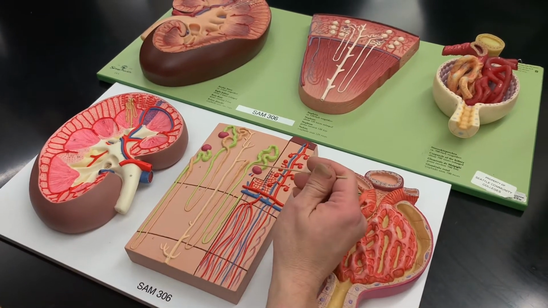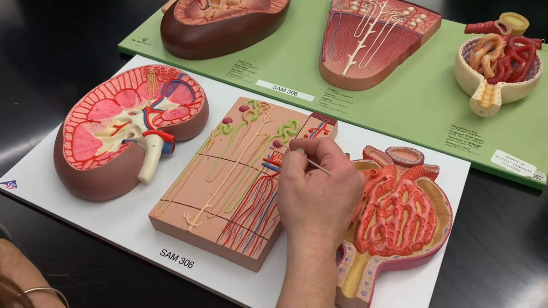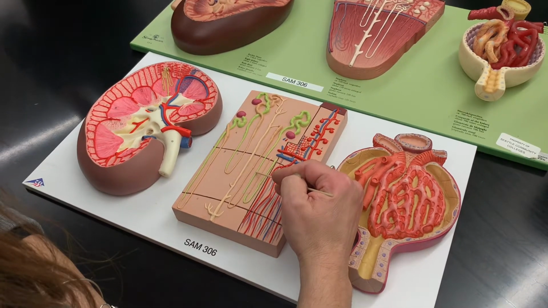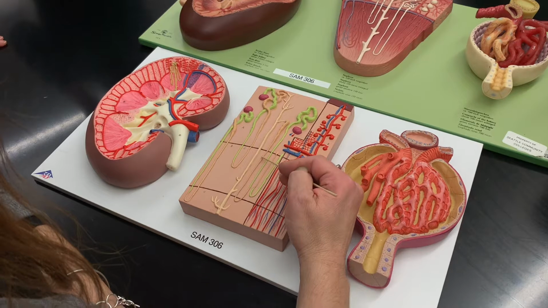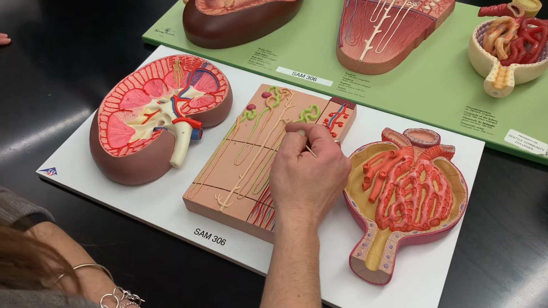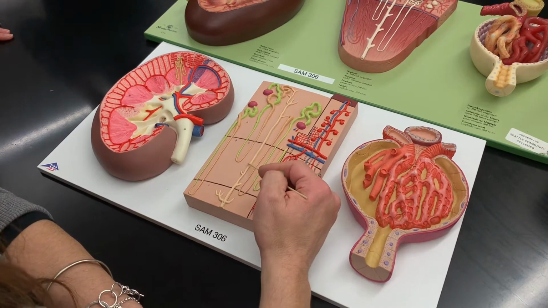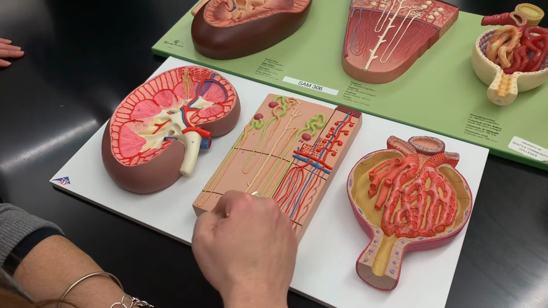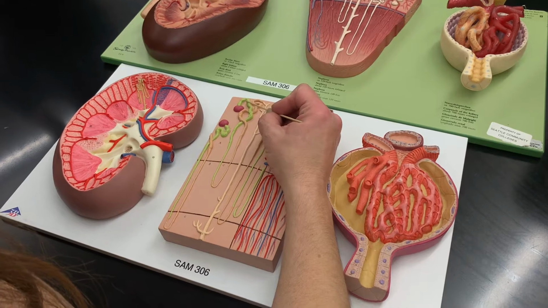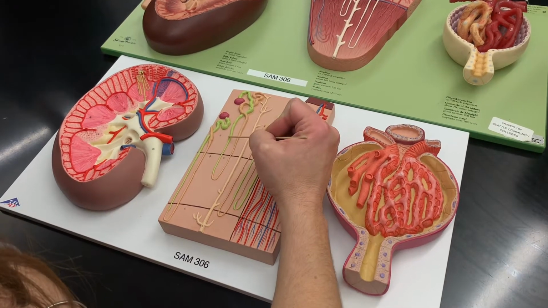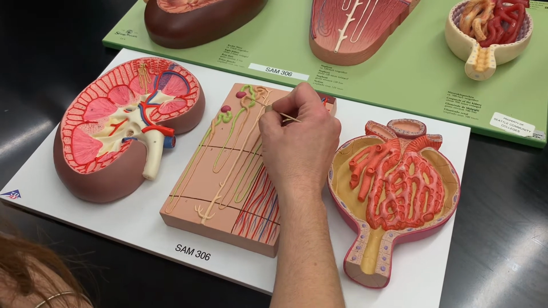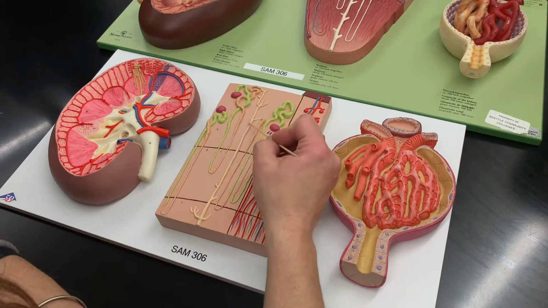If we look at this one right here, renal corpuscle, leaving the corpuscle you go PCT, descending limb of the loop of Henle, ascending limb of the loop of Henle. Then the DCT is kind of weird here, but this would be the DCT because you see it draining into a collecting duct that would come down like this, and then there would be your minor calyx. If we look at this one: corpuscle, PCT, descending limb of the loop of Henle, ascending limb of the loop of Henle, DCT, draining into the collecting duct.